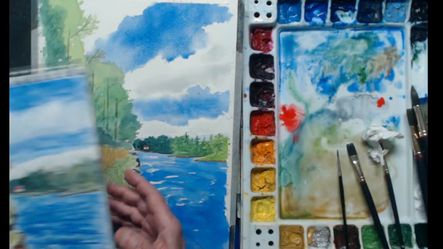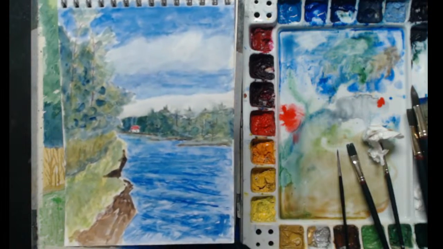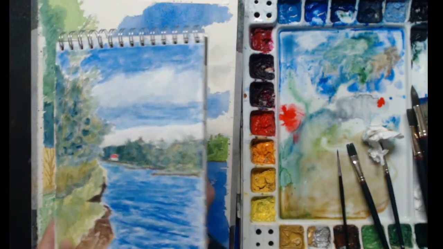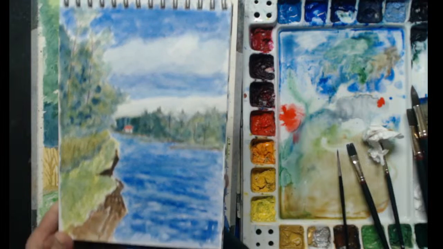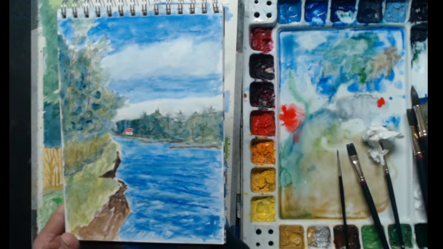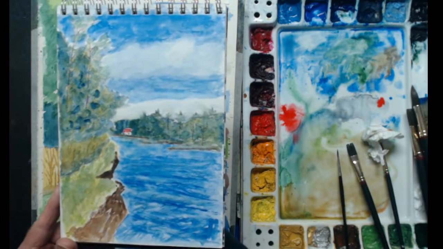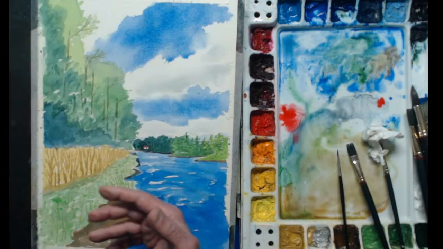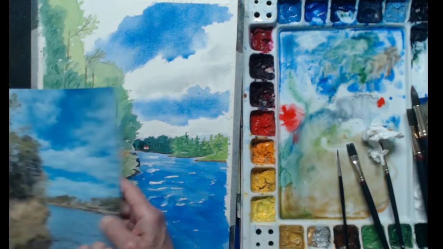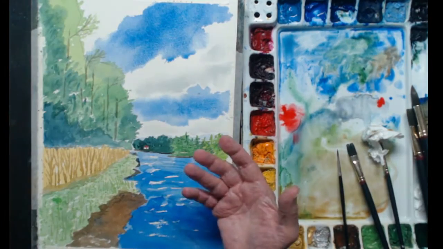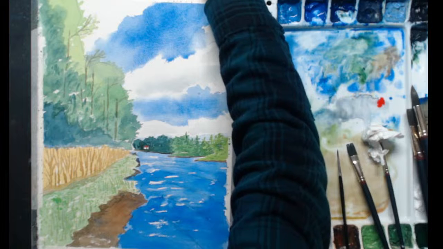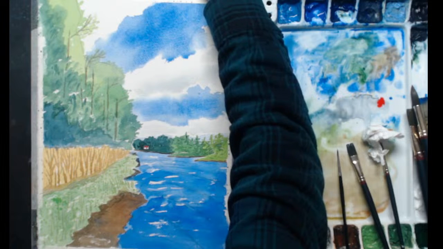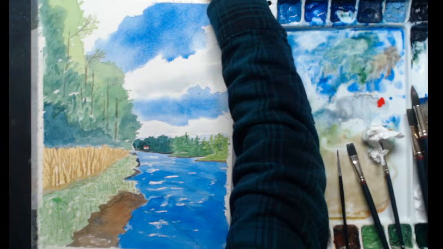Oh, maybe before I leave, let me show you. This is a plein air painting I did when I was on location. This is my outdoor watercolor pad, my travel pad. And I did a little plein air study there when I was on location. Of course, the photograph is what I've already shown you. The photograph and the on-location, on-site study help you out when you do a painting. So let's go back to the main camera.